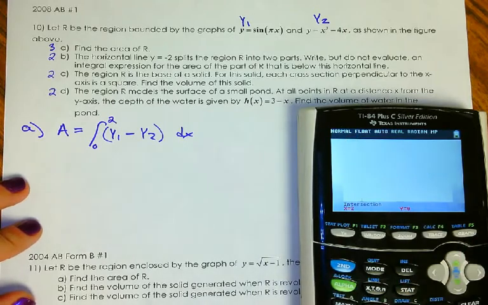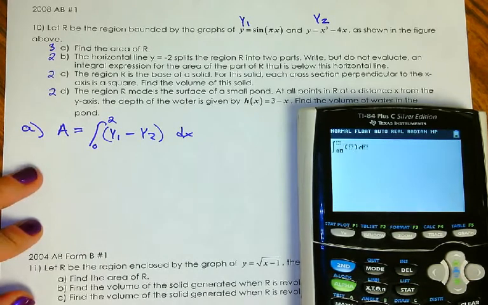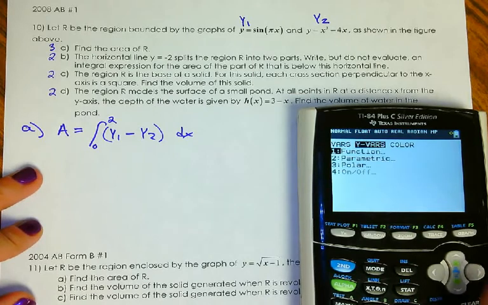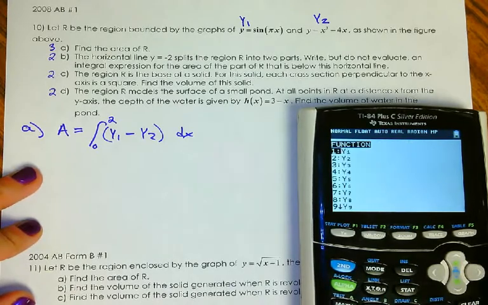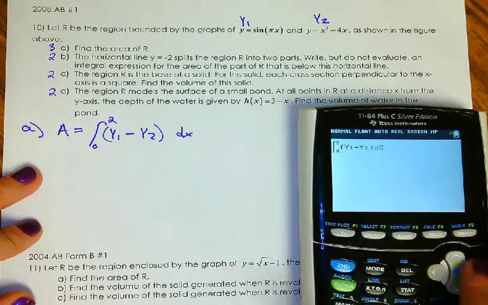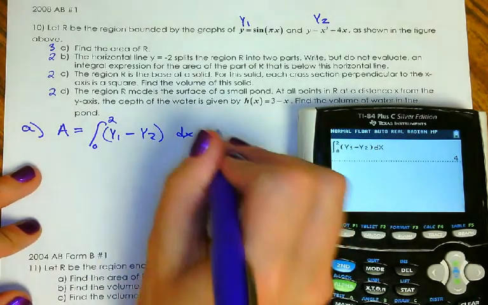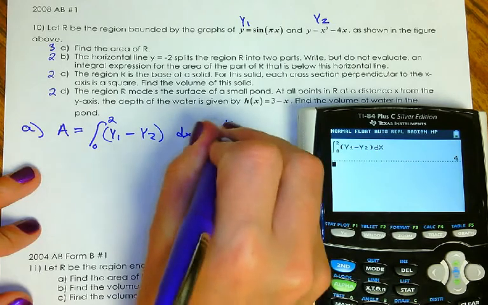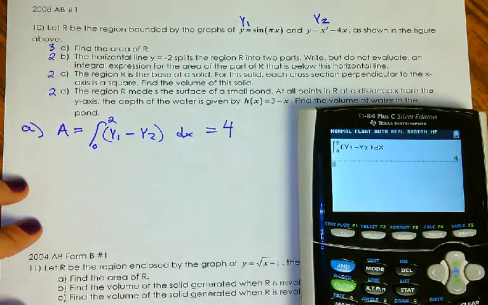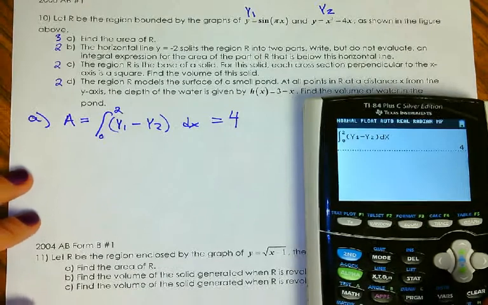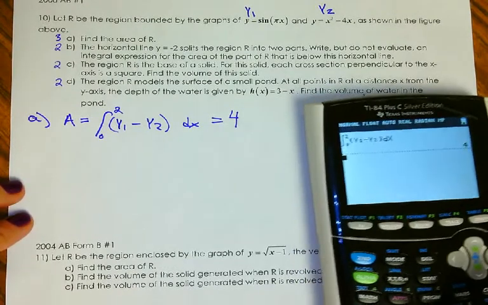And then we need to do a math 9 here. I'm going to go from 0 to 2, and then I have mine in my Y-Vars, so y1 minus, and then I'm going to get my y2. And again, you could type them in there, I just think this is easier. And we're integrating with respect to x. And I get 4. What a nice answer. So my answer to part A there is 4, and that was worth 3 points.